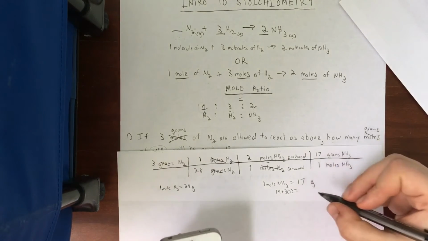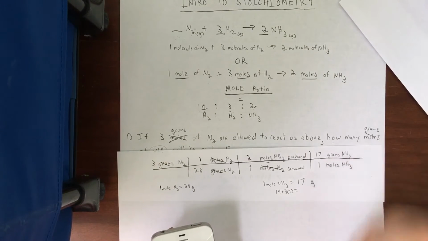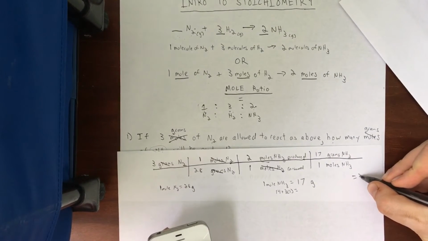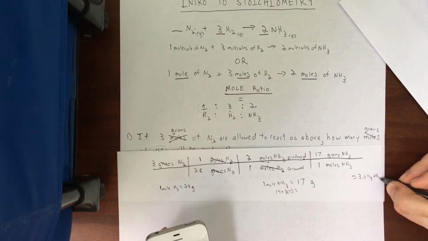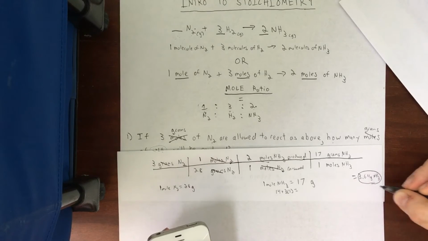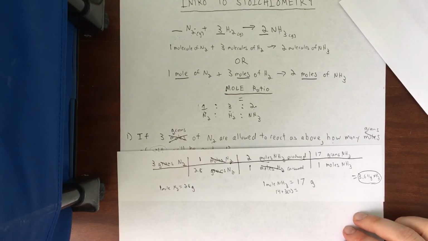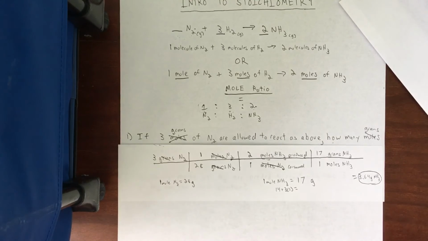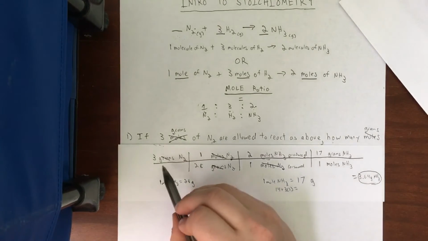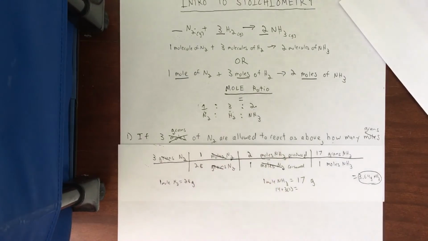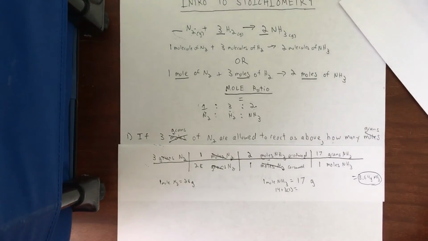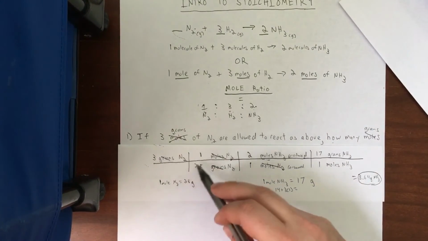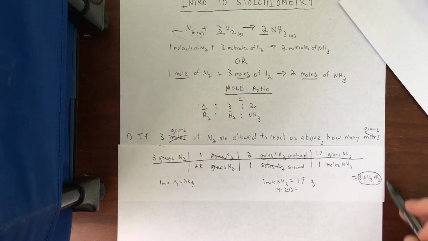And that gives us a total of 3.64 grams of NH3 produced from this reaction. So this is the mass of ammonia that would be produced from reacting completely 3 grams of nitrogen through this reaction process. If we started with 3 grams of N2 and all of it reacted, we would end up with 3.64 grams of NH3.